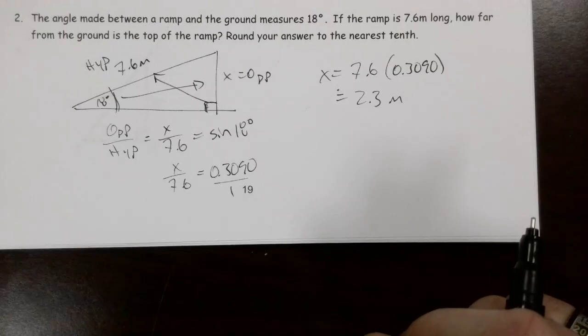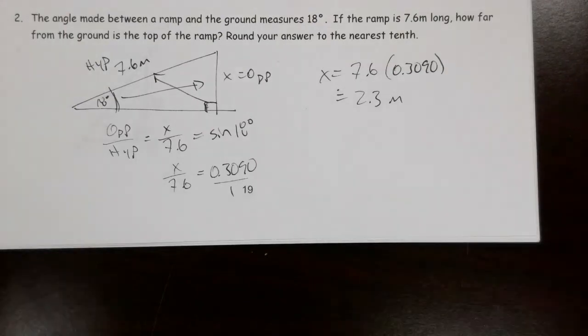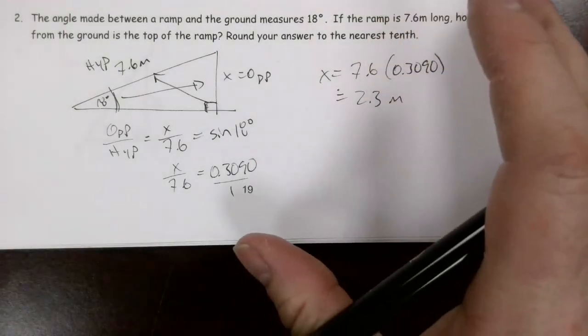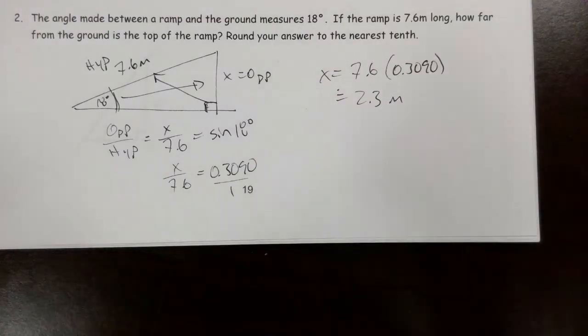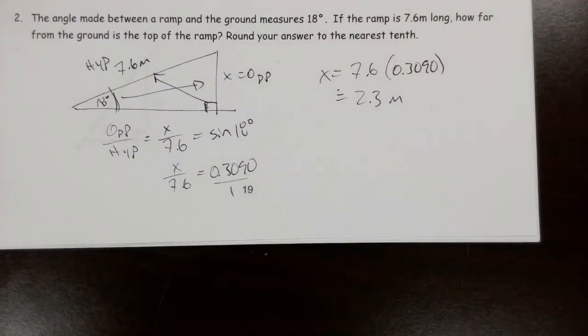So hopefully that gives you a little bit of a sense of how trig works, specifically how the sine ratio works for finding sides and for finding angles. But this is the general pattern that we're going to follow for the other trig ratios that you're going to see in the next couple lessons.